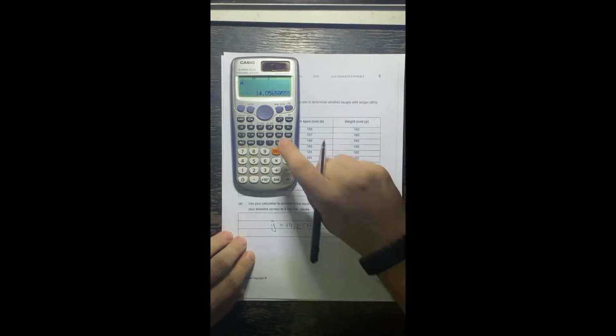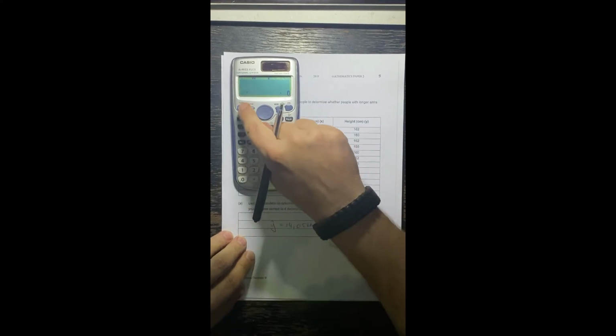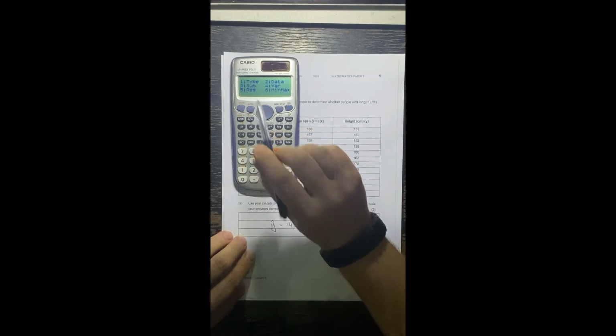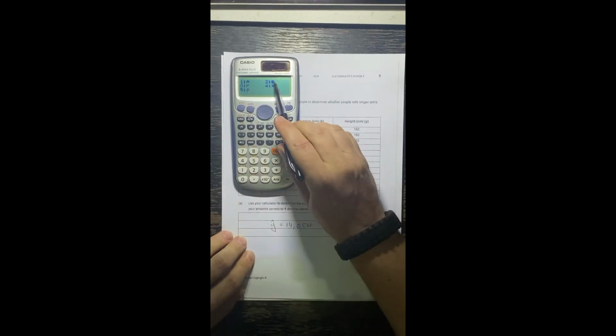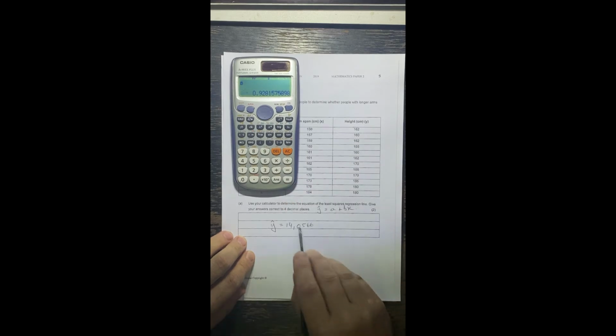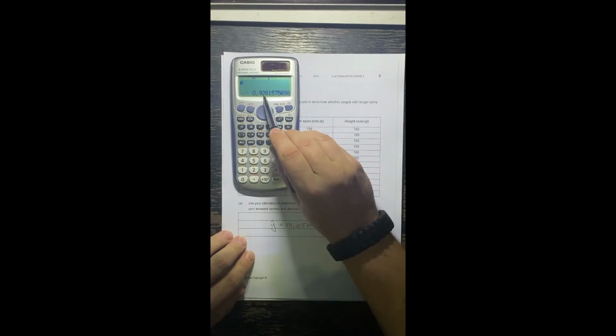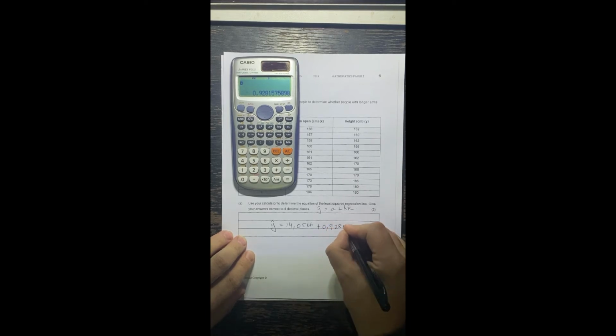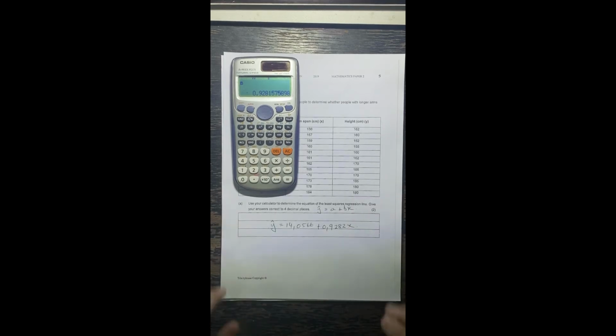Then our B value. Again, press AC, Shift, go back into that stat menu, regression. Now we're looking for the B value, and again to 4 decimal places. So that's going to be a 2 plus 0.9282x. And there's our regression line.